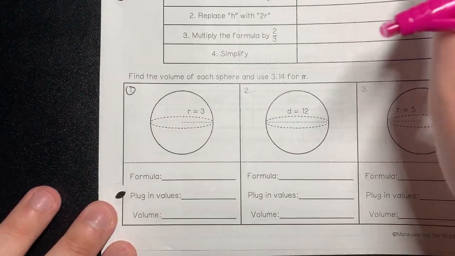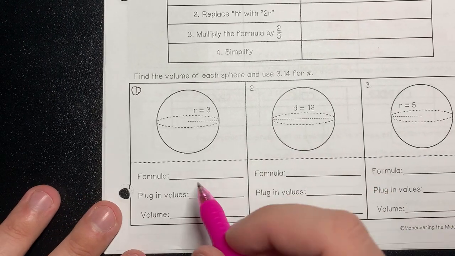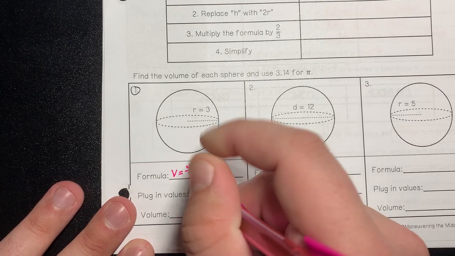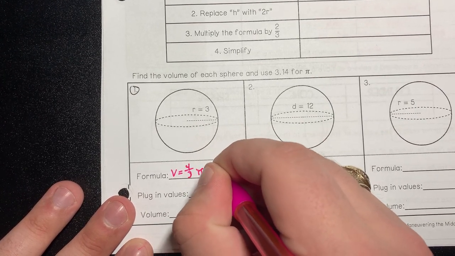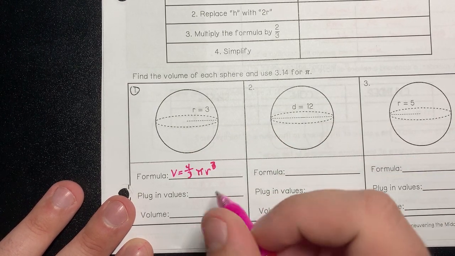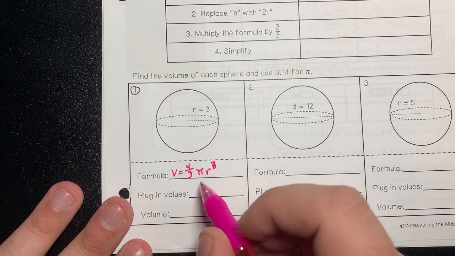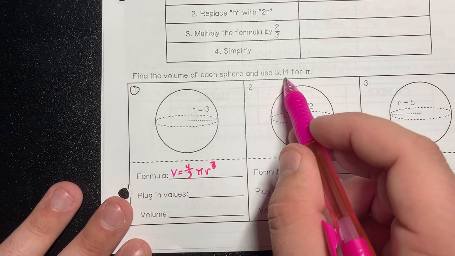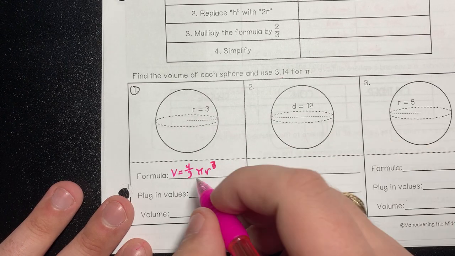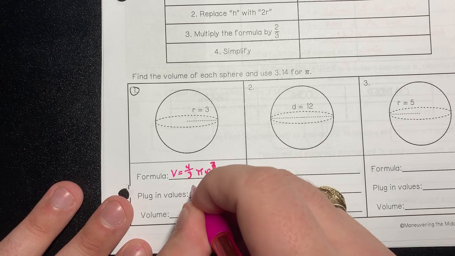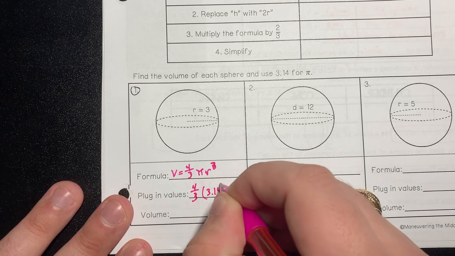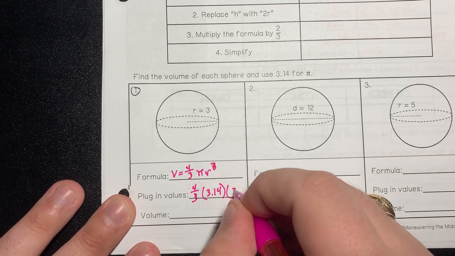So now we're going to go down here and look at number 1. And our formula says, what is it? It was V equals 4/3 pi r cubed, right? And so now we just plug in our values. Well, the only value we need to plug in here is that 3.14 because that's what it tells us right here to use. And then what is our R? Our R tells us that it equals 3. So we now have 4/3 times 3.14 times 3 cubed.